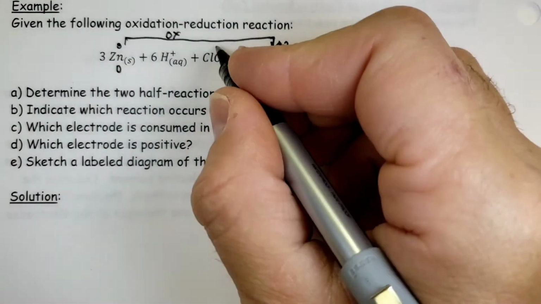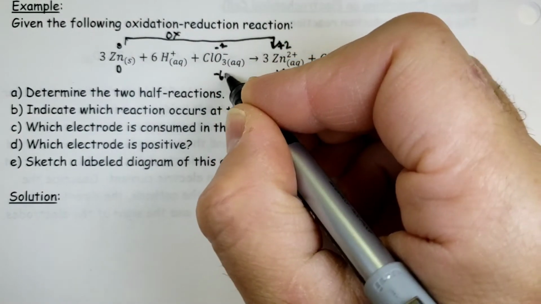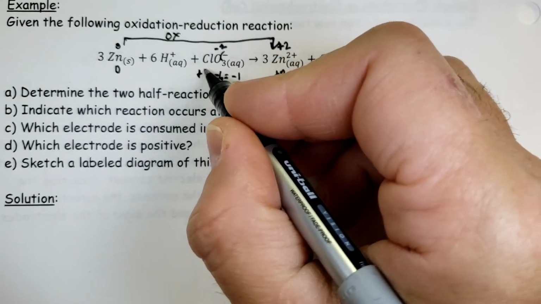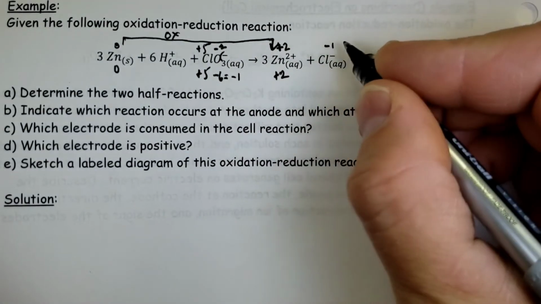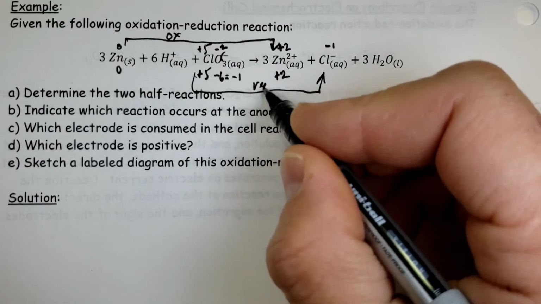And what else is happening? Let's look at this. Oxygen is -2. -2 times 3 is -6. We need to have a charge of -1. So that means this chlorine must be +5. And over here it's -1. So yes, that is being reduced.